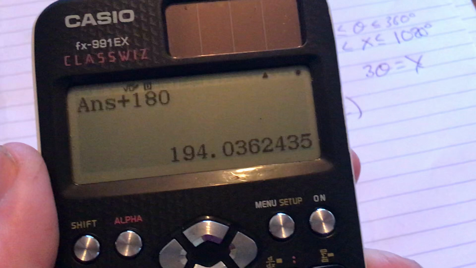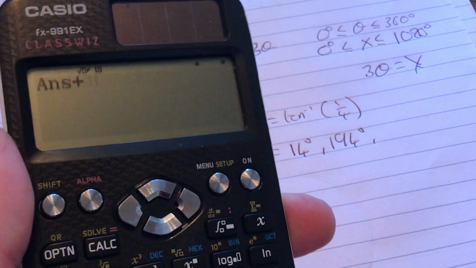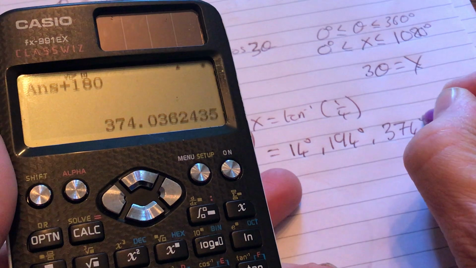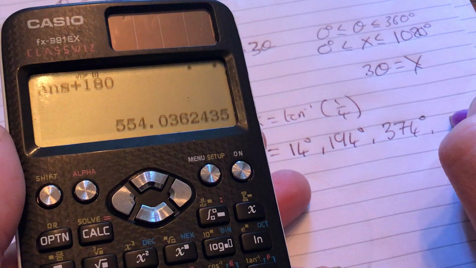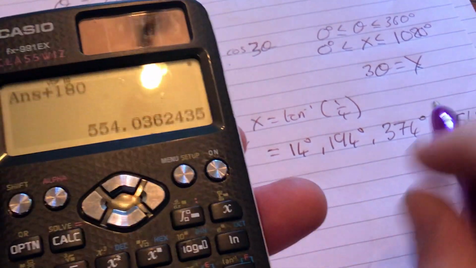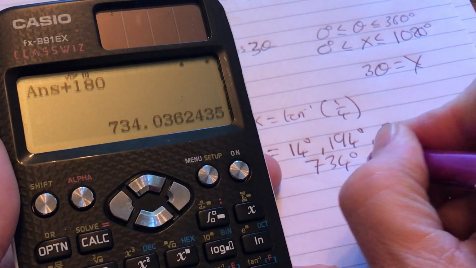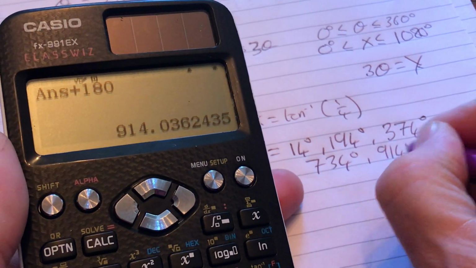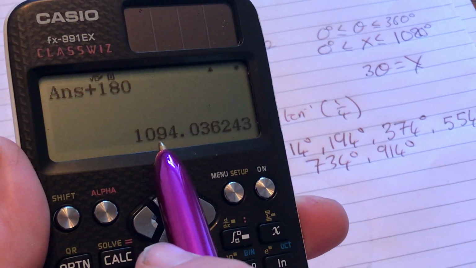Now, all of these we just add 180, so add 180, 194 degrees, add 180, 374 degrees, add 180, 554 degrees, add 180, 734 degrees, add 180, 914 degrees, add 180, and it's 1094, which is too big.